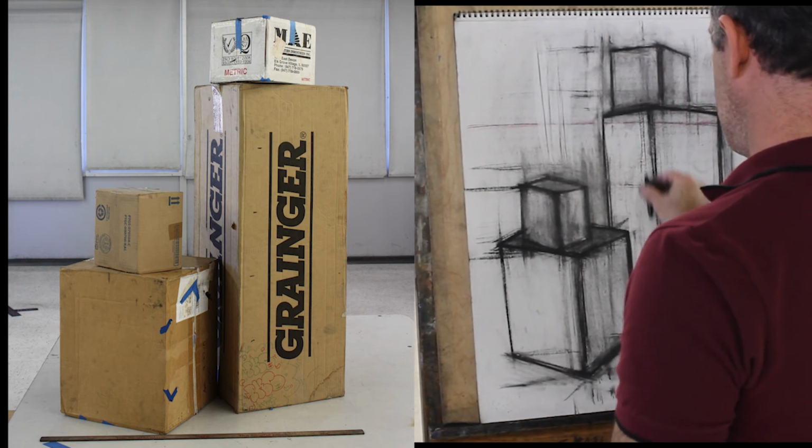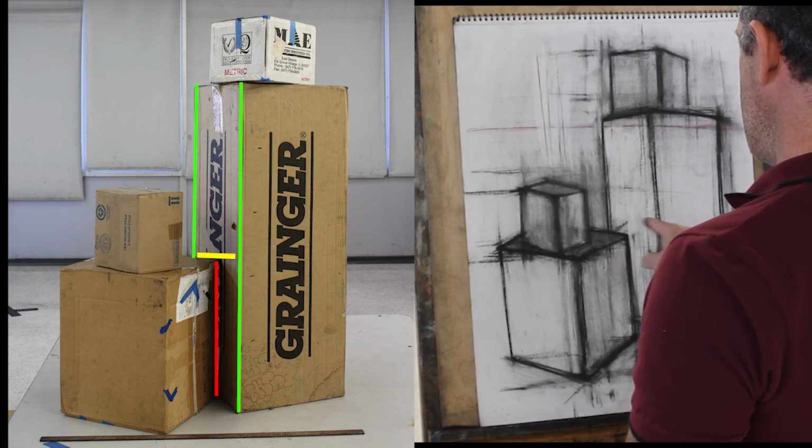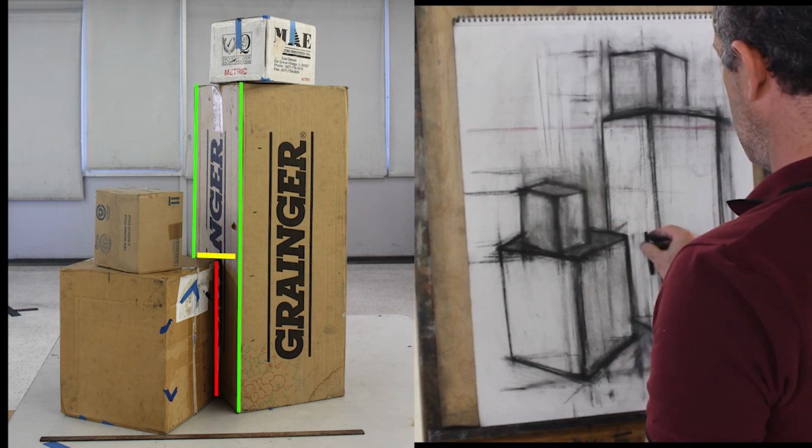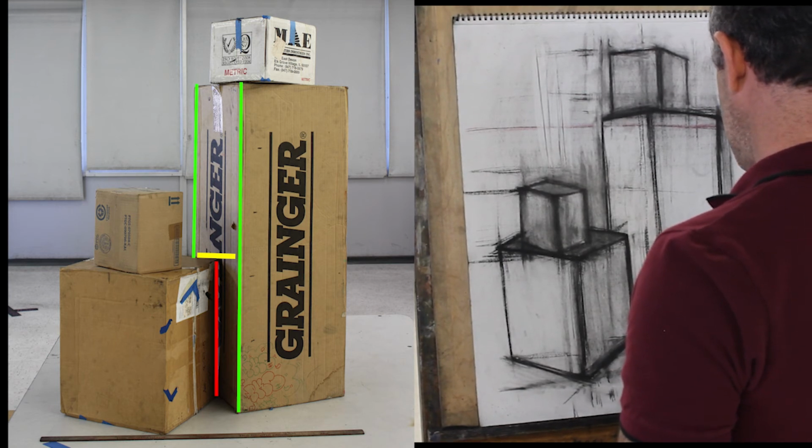I noticed that this line is really in the middle, and I see more space here. So I need to move that edge.